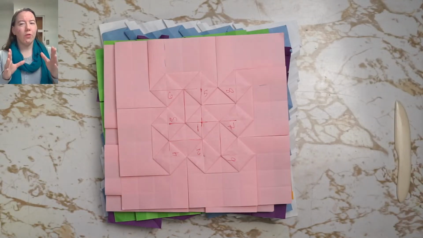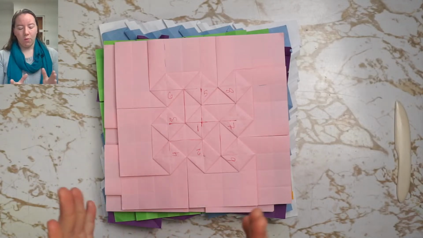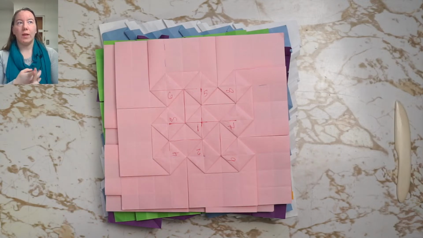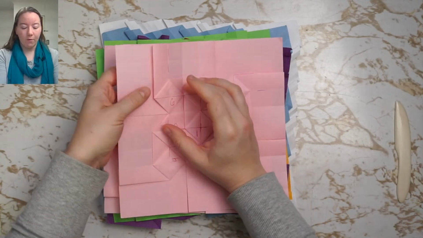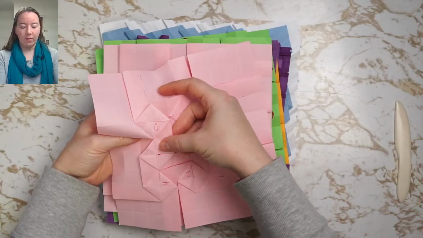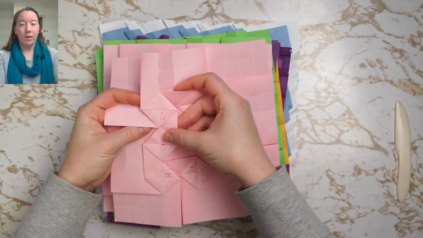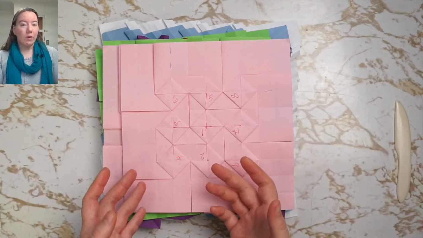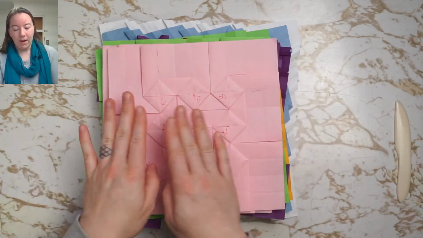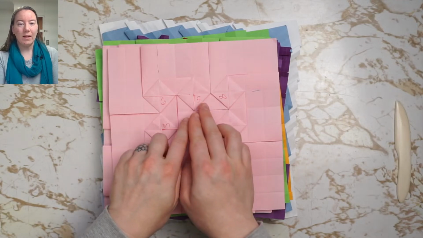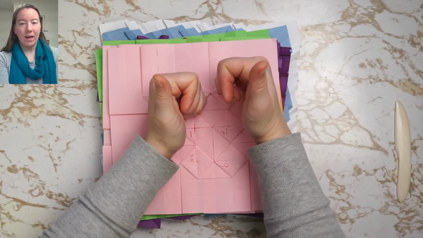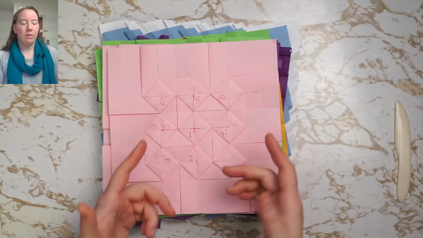So, alternating square twists. What does that mean? Well, we've got squares, which means that it's going to be a twist that has 4 pleats coming out of it that are all perpendicular to each other. Then the alternating part is that we have an A and a B. In this case, a left-handed and a right-handed of the same twist.